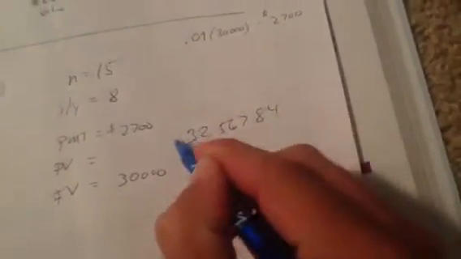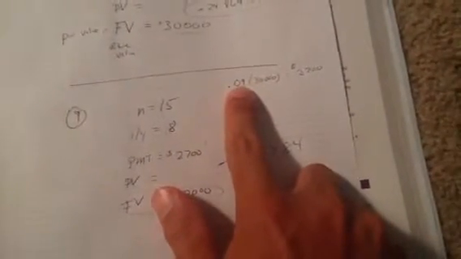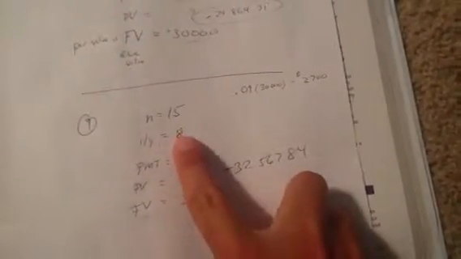32,567.84. And again, you'll get a negative sign on this if you put in positives for payment and future value. Okay. That's a premium bond, as it should be. It's worth more than the par value because the rate that it pays in coupons, 9% or 2,700, is greater than the prevailing market rate today of 8%. This is why we say that when bond yields go up, prices go down, or when bond yields go down, prices go up. Yes, in both of these, the yield was 8%, but what really matters is the difference between the yield and the coupon rate.